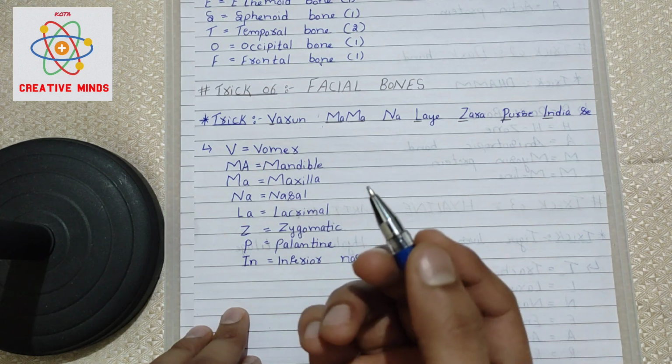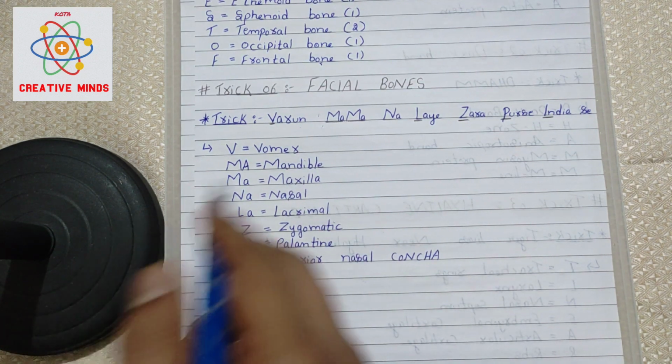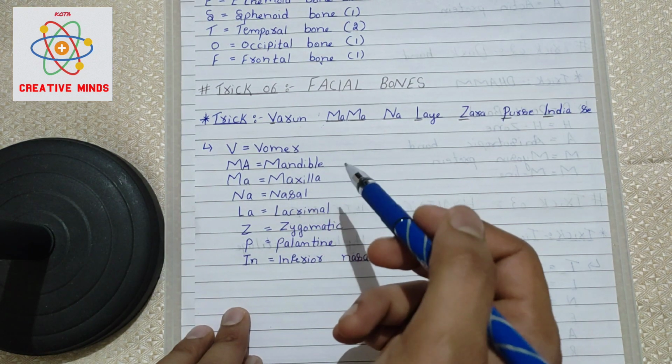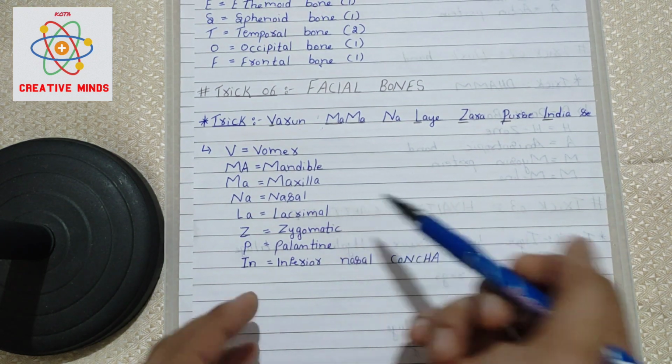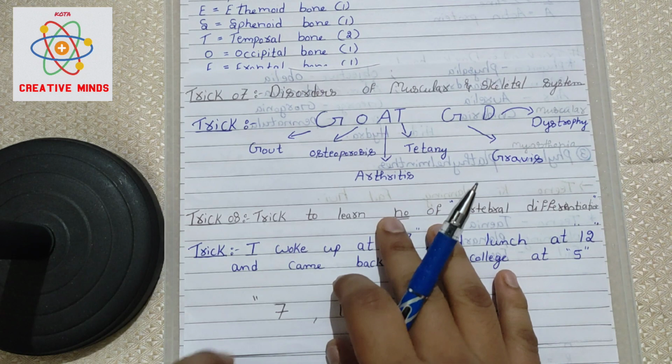See, we just need a small hint. Am I right? If we get small hints, we can easily recall all these bones: maxilla, mandible, nasal, lacrimal, then zygomatic, etc. Right? So next, let us move to trick number 7. 6 tricks we have already discussed.